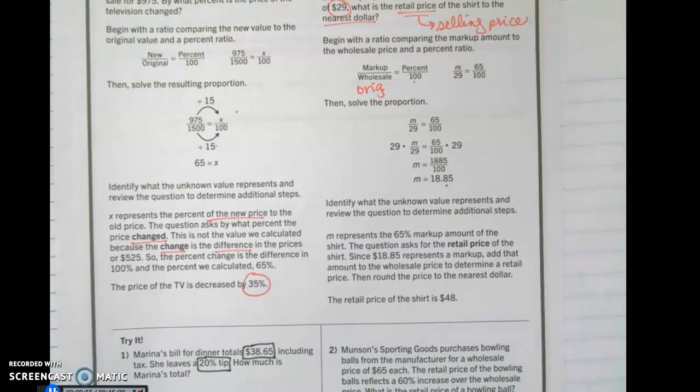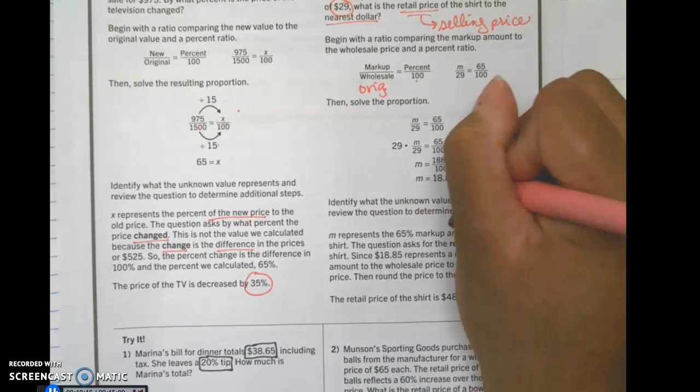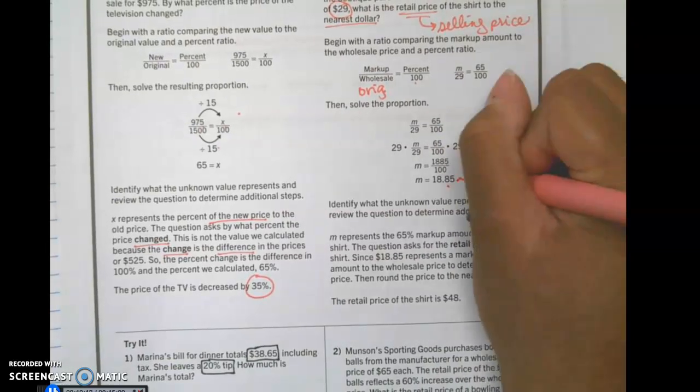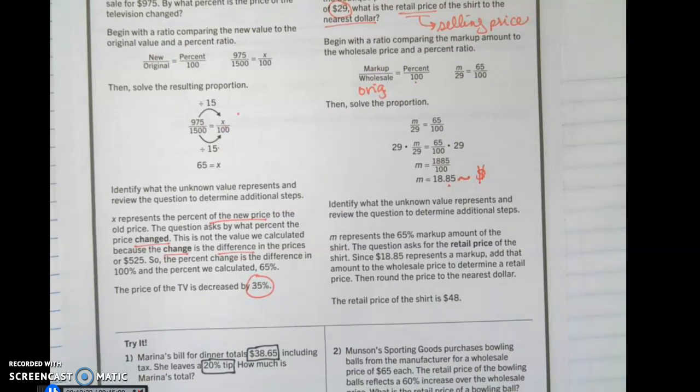You need to think. What is the markup? The increase. So if I'm increasing, what am I doing? No, I'm adding it to what? 100 was my original price. I'm adding it to 29. So this becomes, it's rounded to the nearest dollar. What is this to the nearest dollar?